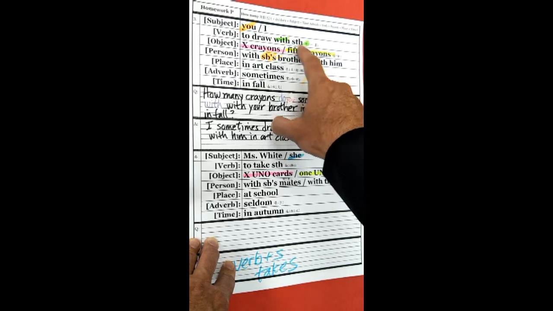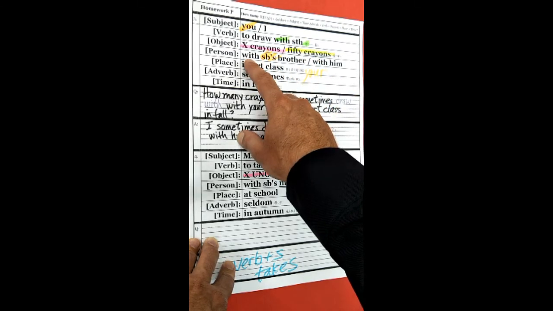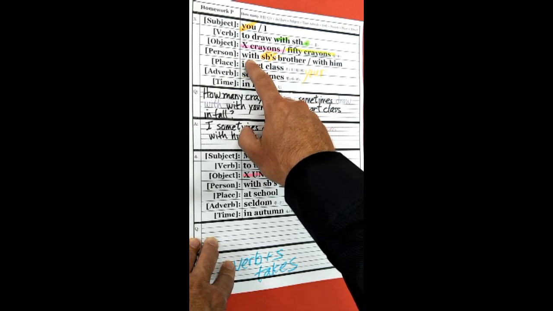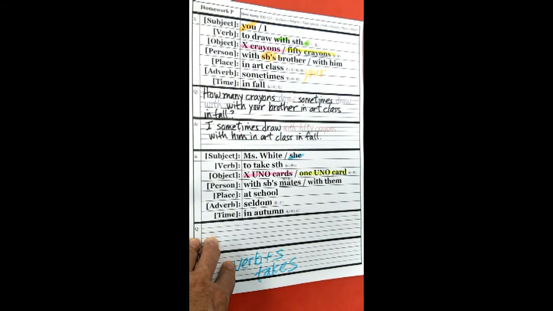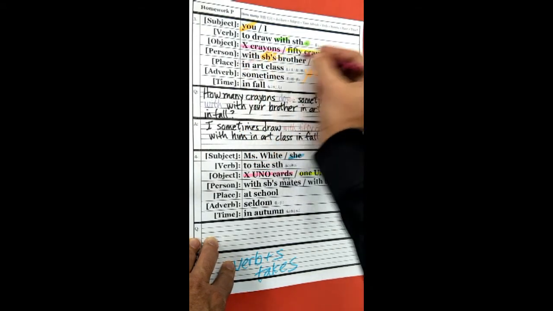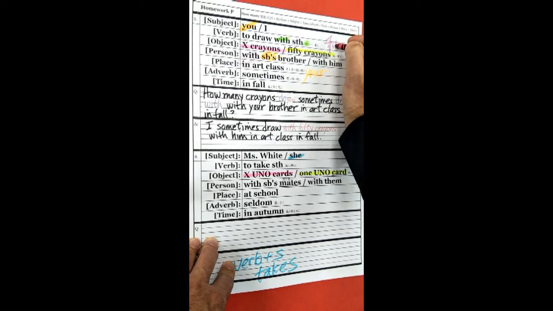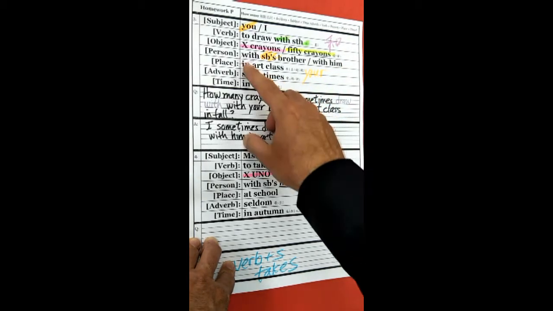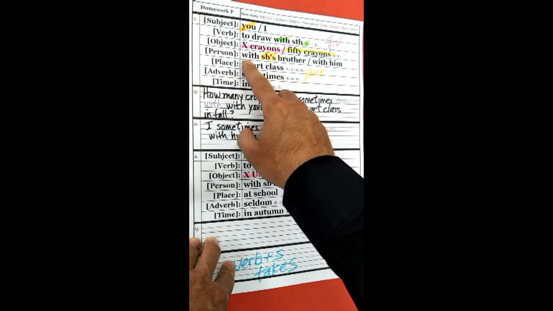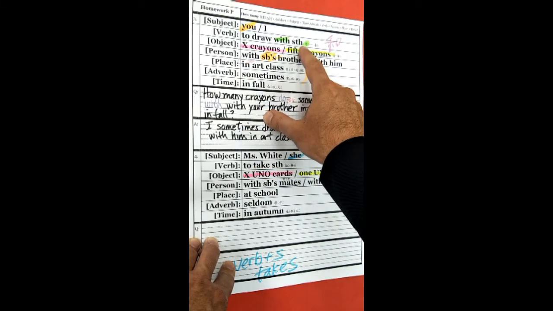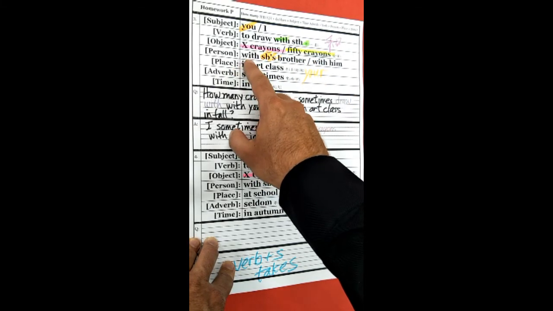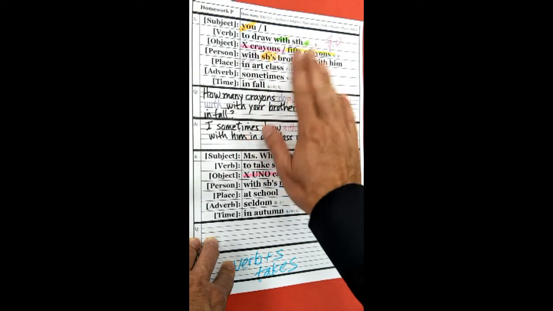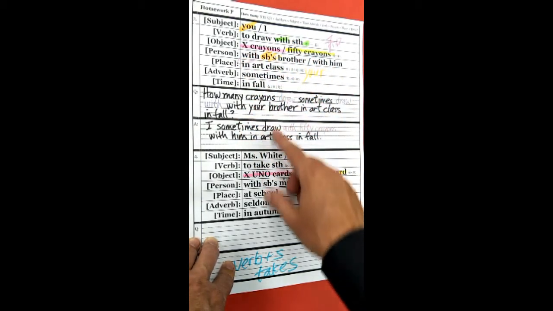This with and this with are not the same. This with means this. You see? With. See? Not the same. The with, two different meanings.